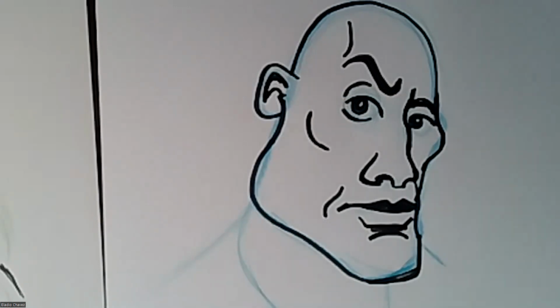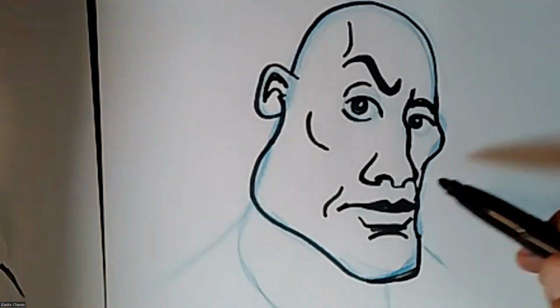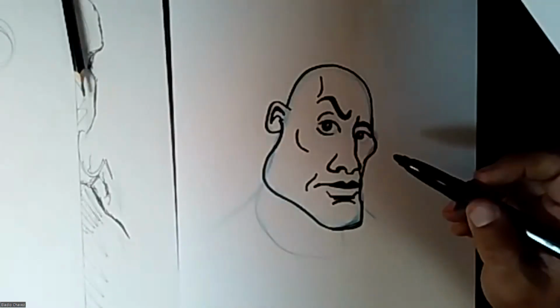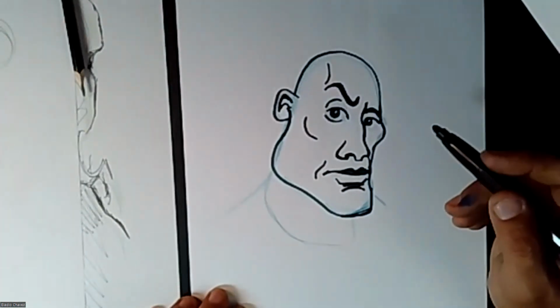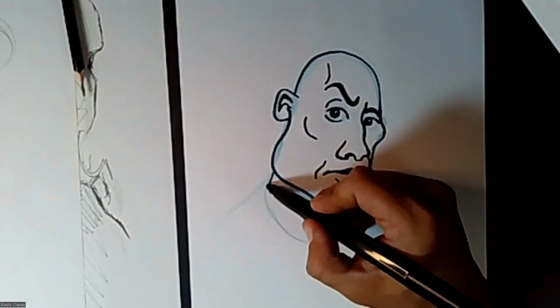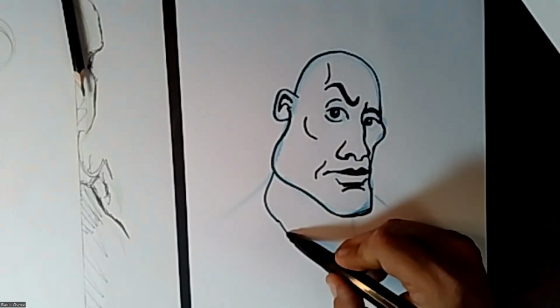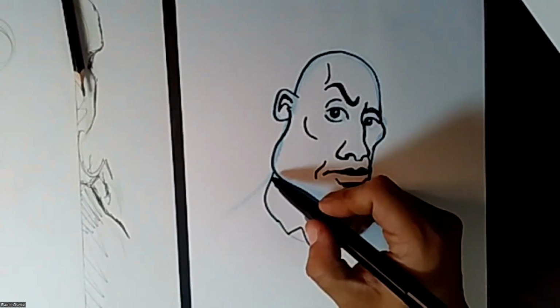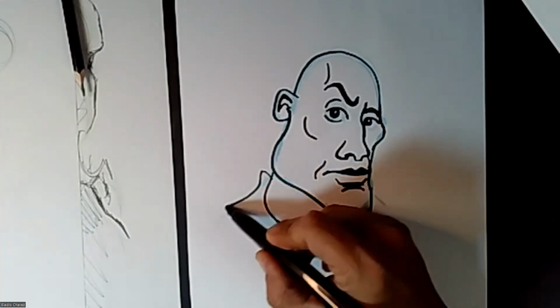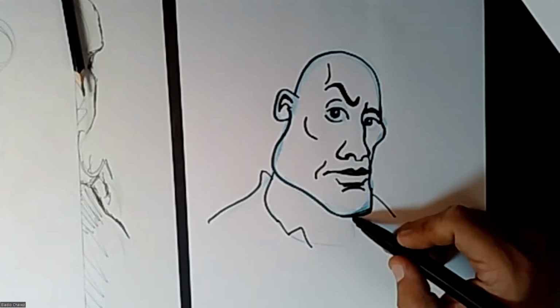All right, let's zoom out a little bit. You can see that. I lost a little bit of the bulb on his nose, but that's okay. And again, it's just a cartoon. Some people will get it, some people won't. Like, who's that supposed to be? It's okay, it's a cartoon of the Rock. You got his caricature. There we go. And there's one down for tonight.